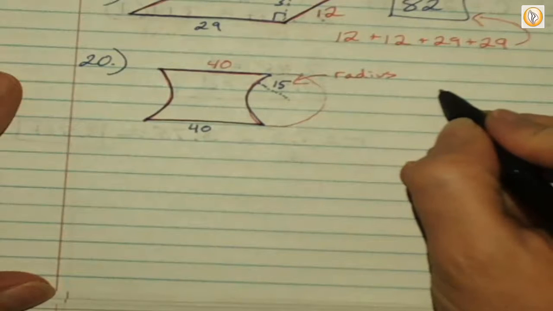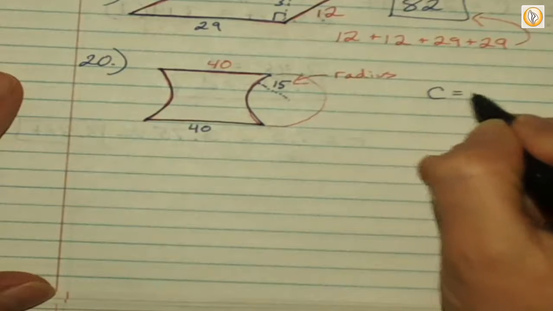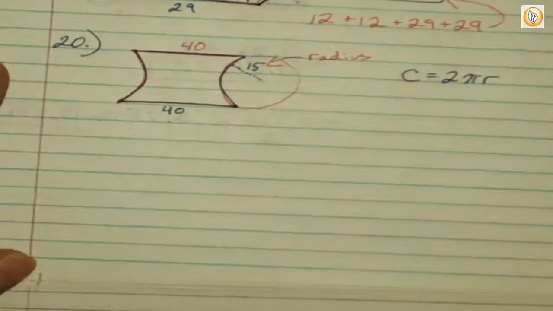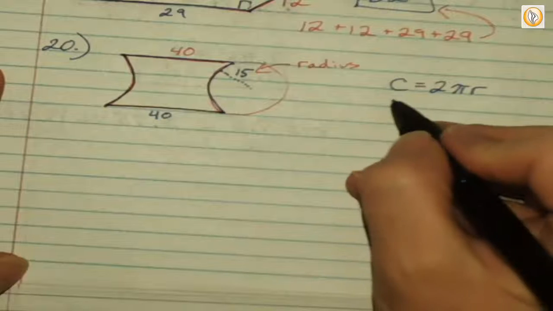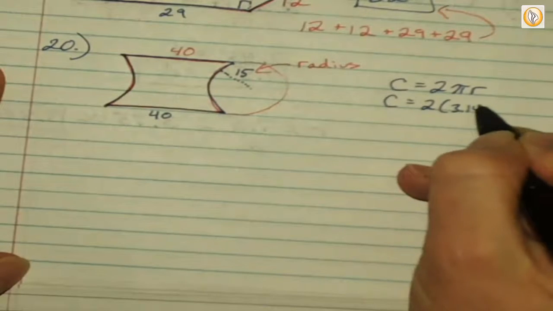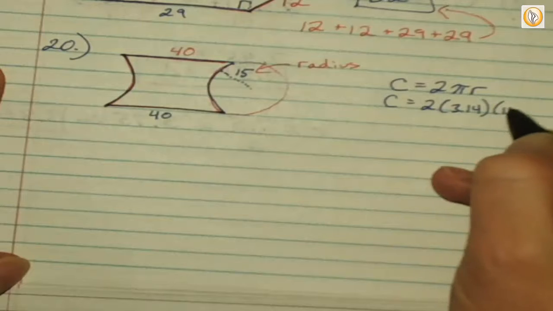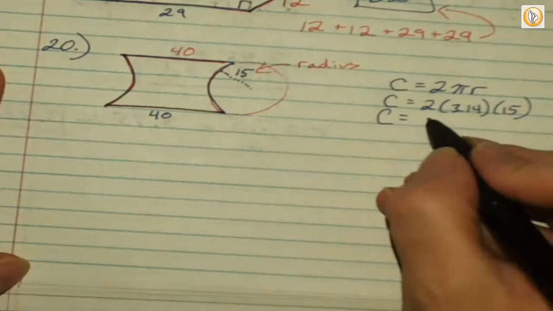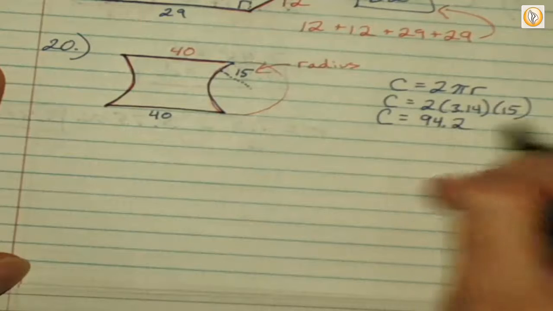Okay, so what's the formula? Circumference equals pi times the radius, or 2 times pi times the radius. So then we have 2 times 3.14 times the radius, which is 15. And for the sake of time, we get 94.2.